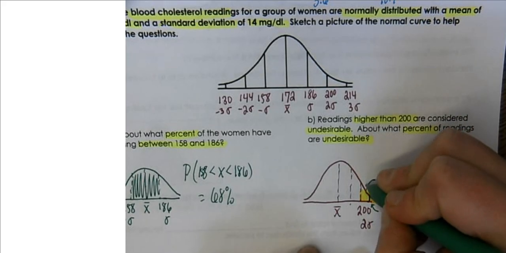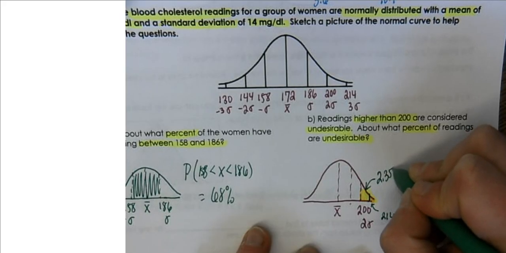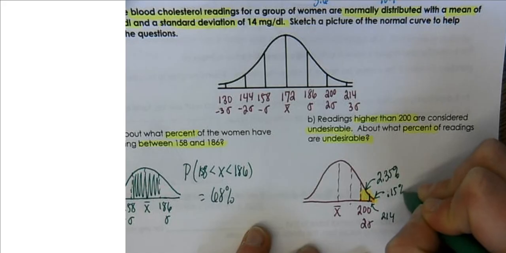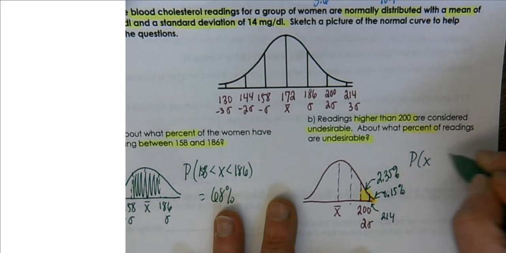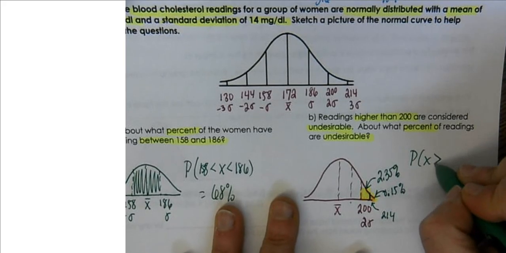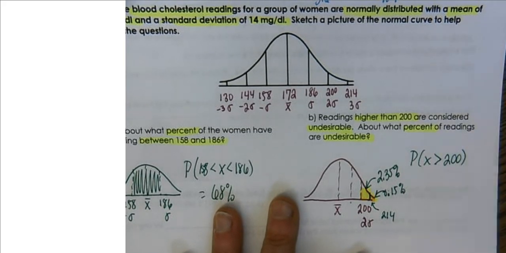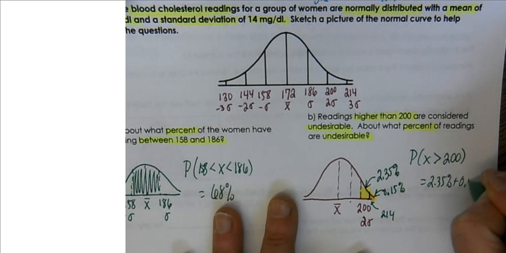So essentially what we are adding is 2.35%, and we're adding 0.15% to find the probability that a randomly selected female has a score greater than 200, because that's considered undesirable, and that equals 2.35% plus 0.15%, which gives us 2.5%.